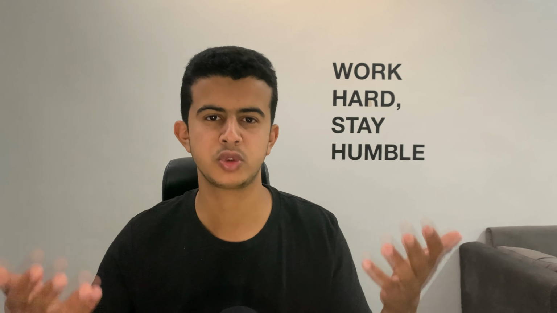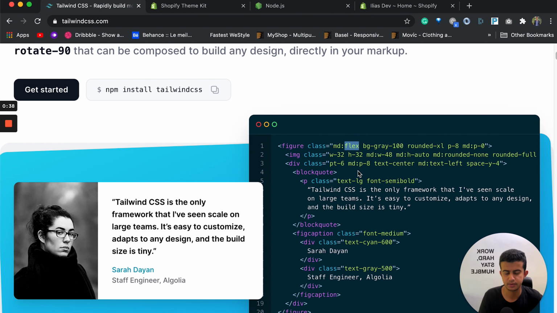If you don't know what Tailwind CSS is all about, it's a utility-first CSS framework. For example, if you want to add a flexbox to a div, you can just add the flex class name, and it will make the element have a display of flex, and you can add many other things.